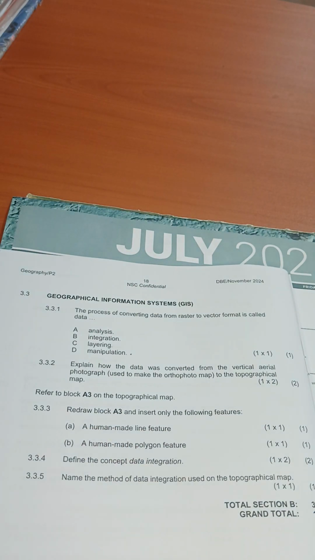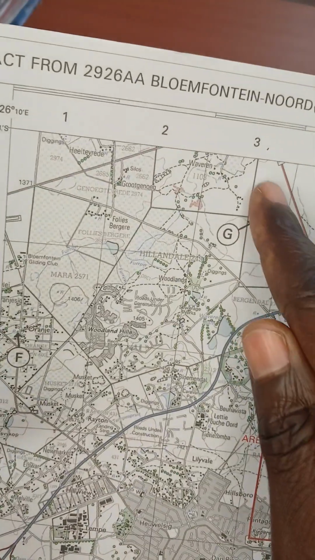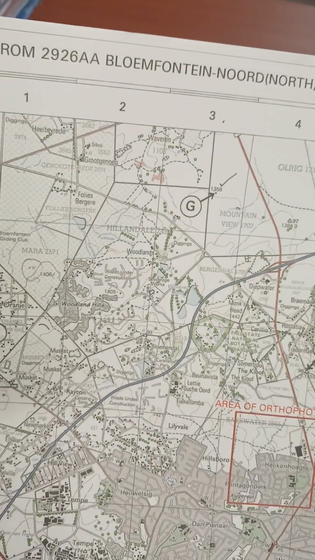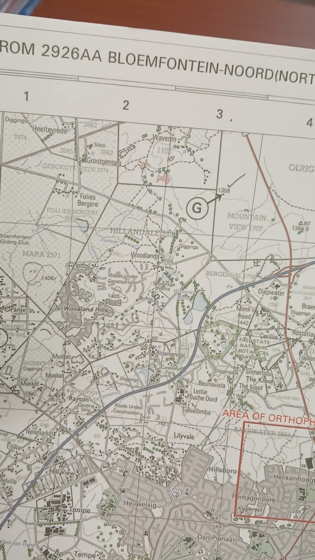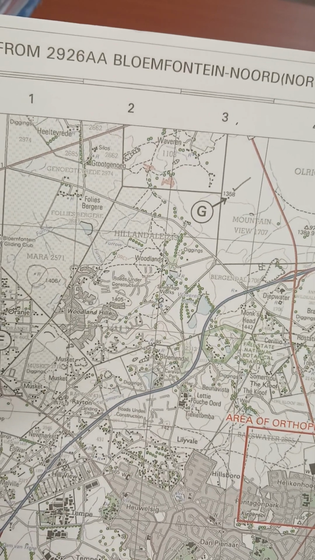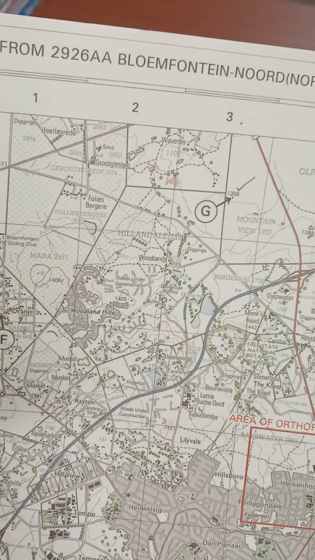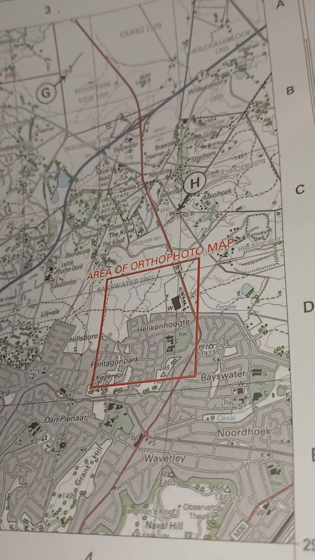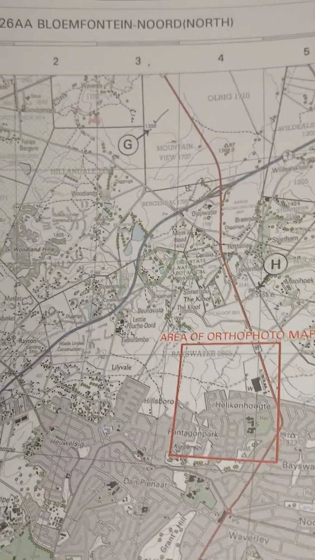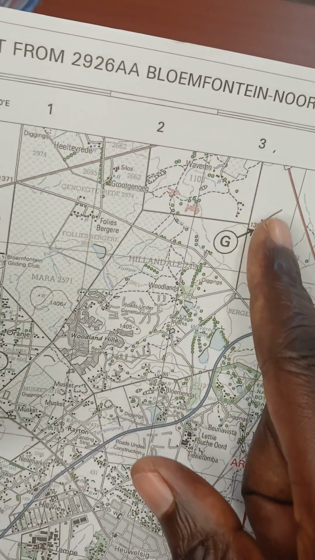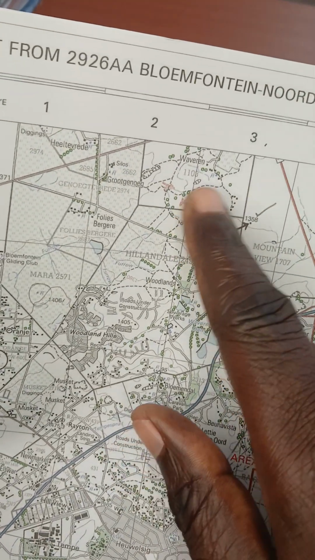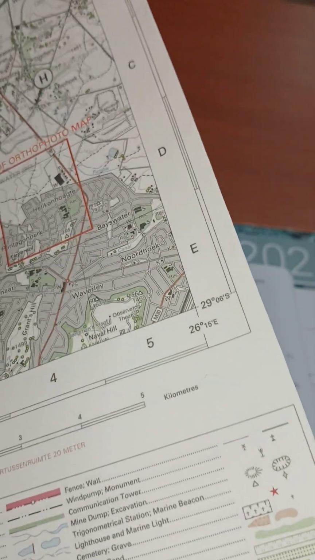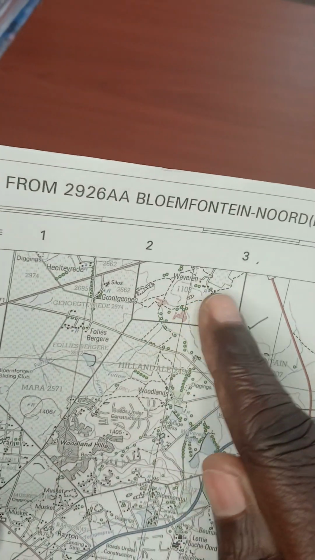Then refer to the A3 on the topographical map. So if you look at this, of course, you've got a road here. What else do you have? You've got the track and footpath. You've got the dam. You've got the original farms. Okay, that's what you have there as part of your human-made line feature. You've got your roads. You've got this track and footpath. I think you can see that these are examples of human-made line features. Human-made polygon, you've got your cultivated land here.